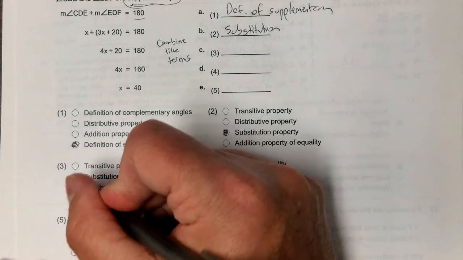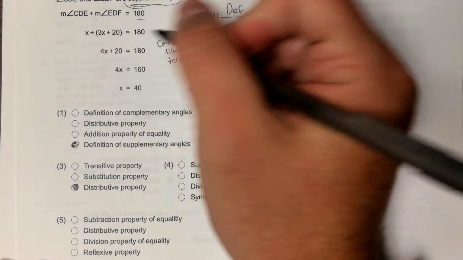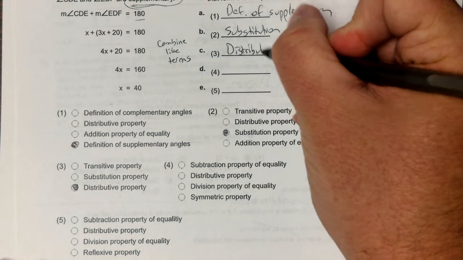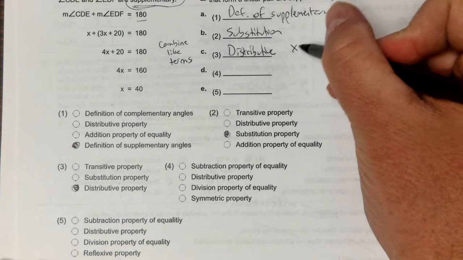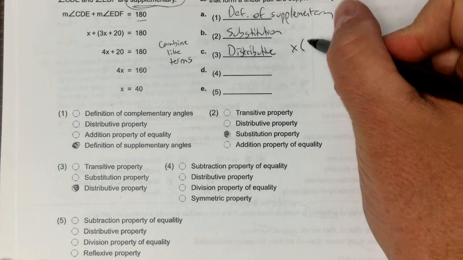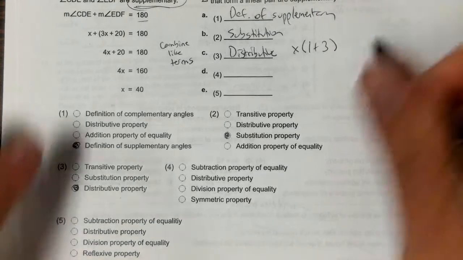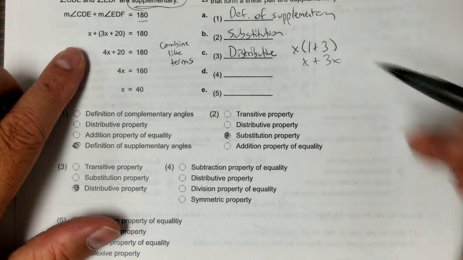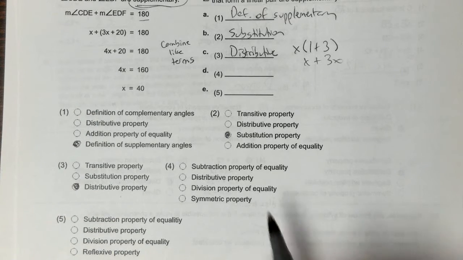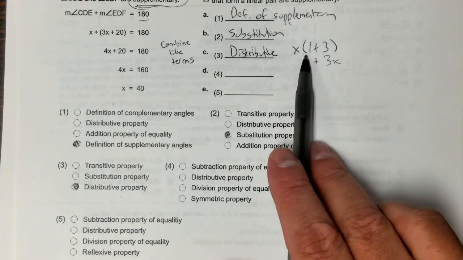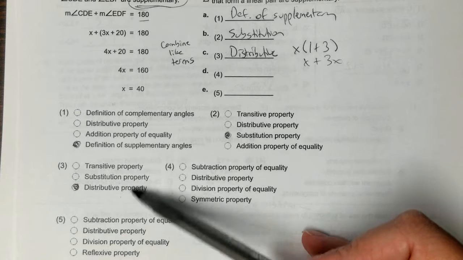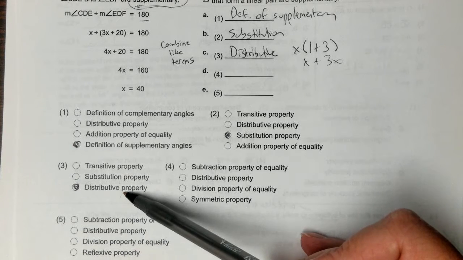So you have to do distributive, and it's because you think about, let me put distributive, you think about x and then 1 plus 3, like that. So that's how they get x plus 3x and change it to 4x. So again, I'm not a big fan of that, but that's what they're thinking. So just based on these three choices, it's got to be distributive.